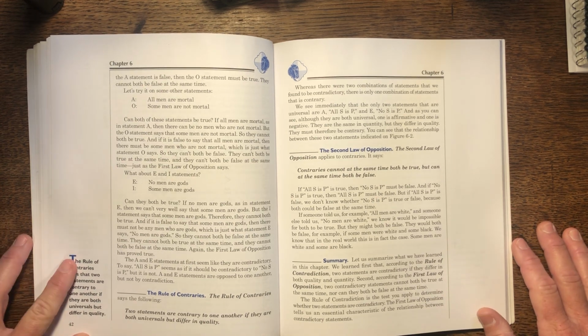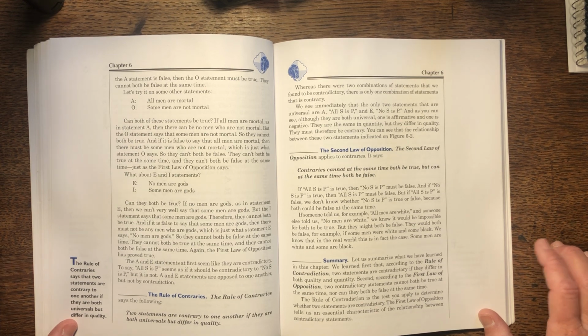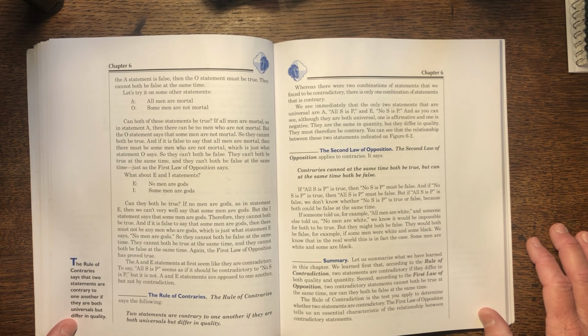Let's try it on some other statements. A, all men are mortal. O, some men are not mortal. Can both of these statements be true? If all men are mortal, as in statement A, then there can be no men who are not mortal. But the O statement says that some men are not mortal, so they cannot both be true.